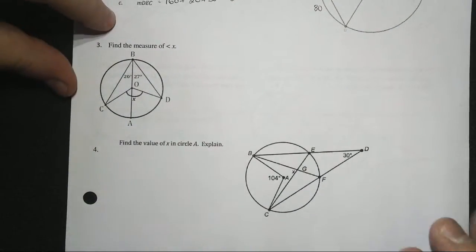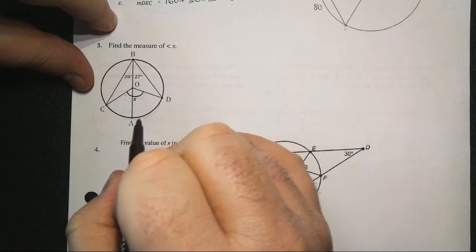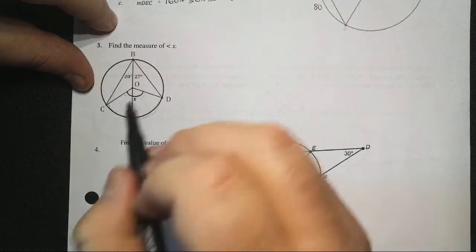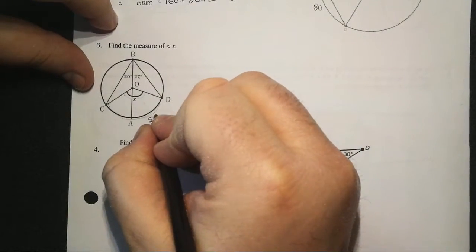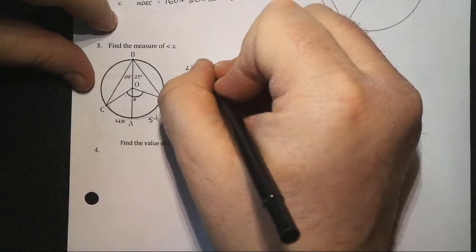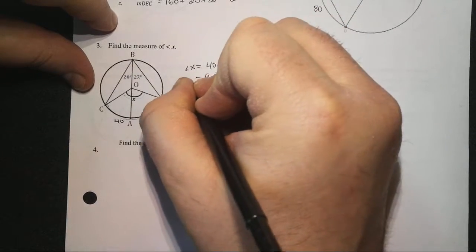Number 3, we're looking for X. So X is the central angle here. What we need to know is the measure of this arc, because that's going to be the same. These are both inscribed angles, so the arcs are twice as big. So this is 54 and 40. So angle X is equal to 40 plus 54, and that's 94.